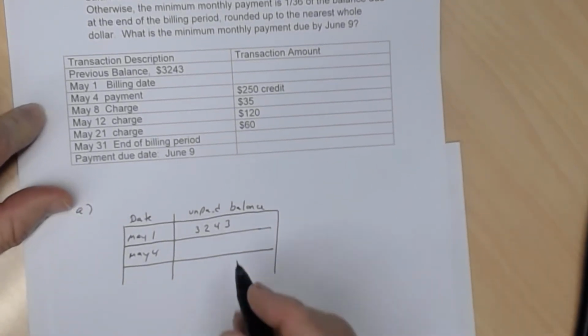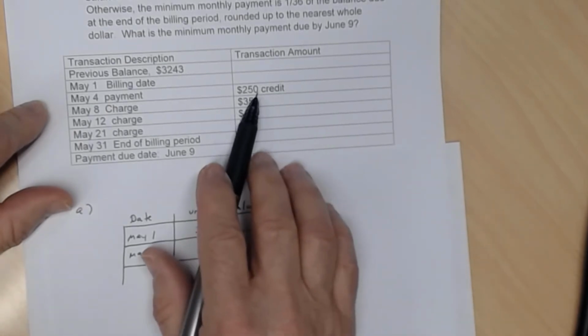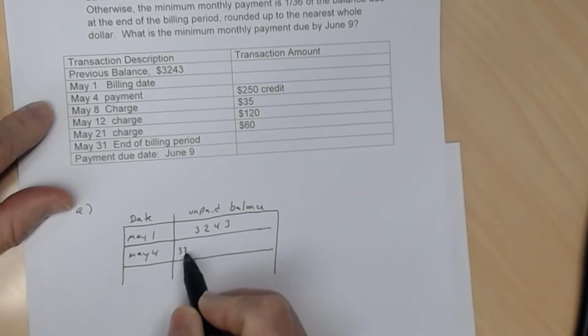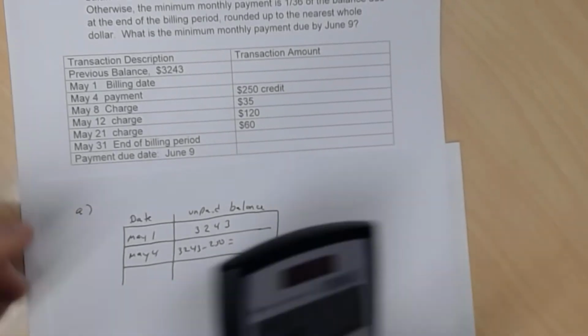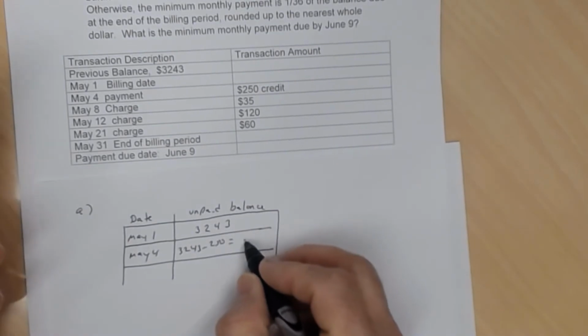So on May 4th, remember we made a payment, so there's a credit. I'm going to take that amount, 3,243, subtract 250, so $3,243 minus 250 equals $2,993. That's my unpaid balance at that point on May 4th.